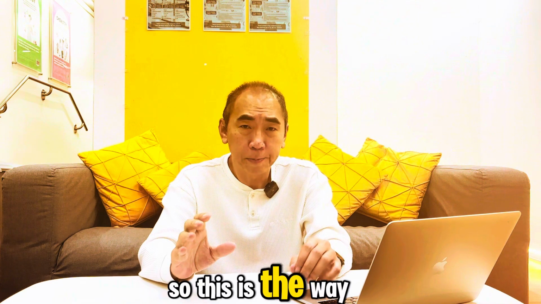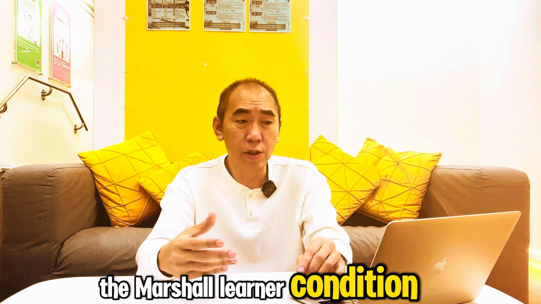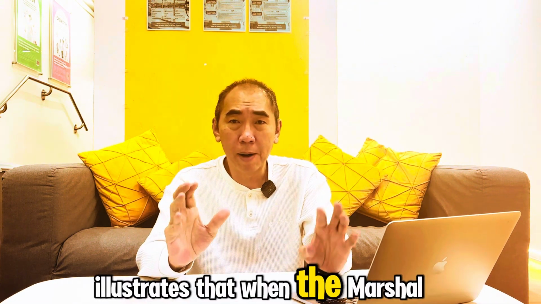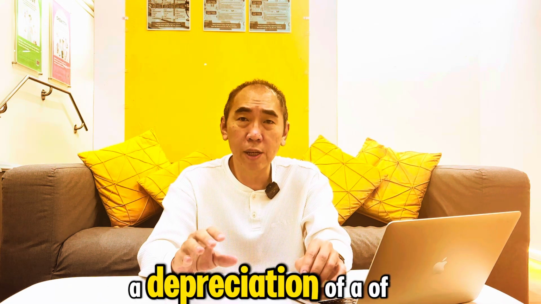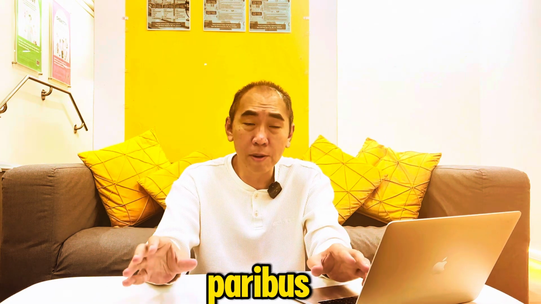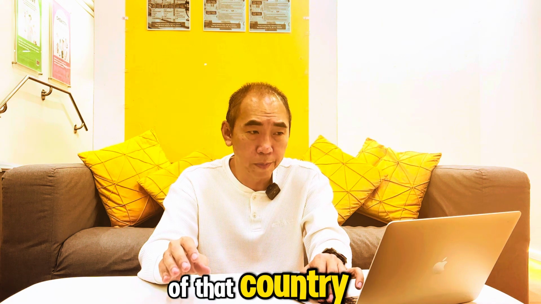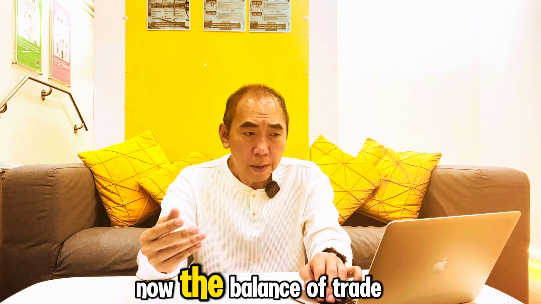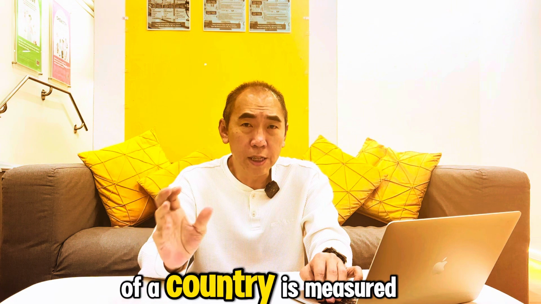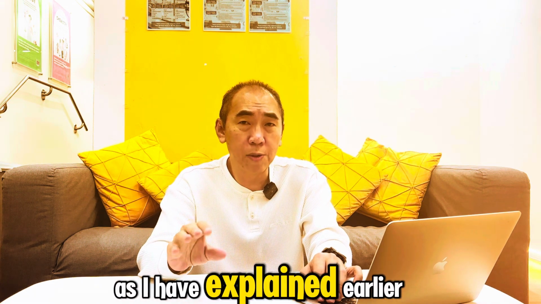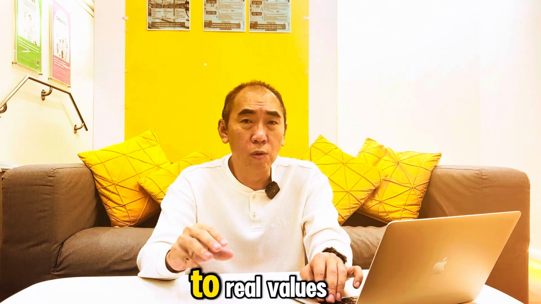Right, so this is the way the Marshall-Lerner condition illustrates that when the Marshall-Lerner condition holds, a depreciation of a currency, ceteris paribus, will lead to an improvement in the balance of trade of that country. Now, the balance of trade of a country is measured in nominal terms, as I've explained earlier. What if we change it to real values?